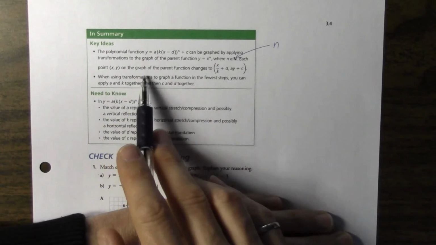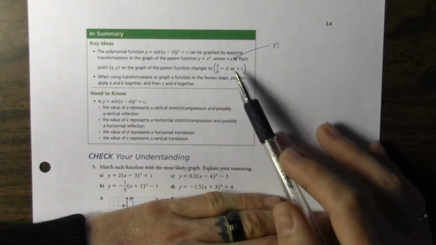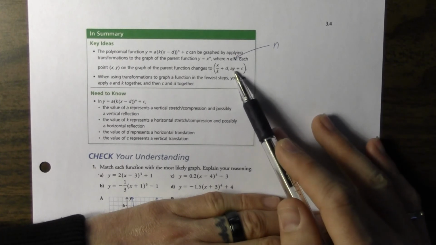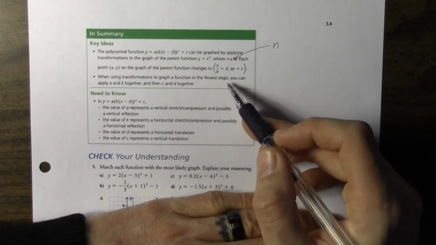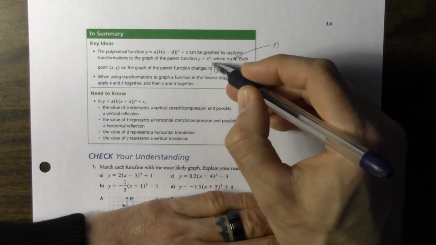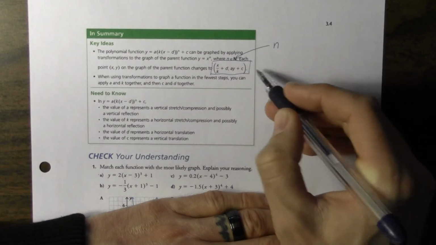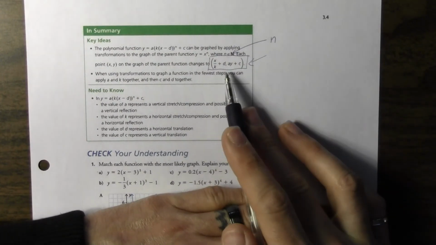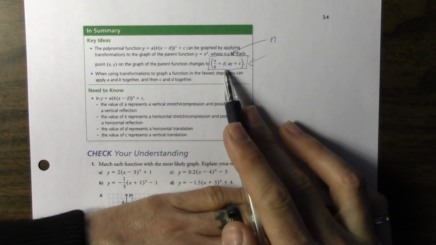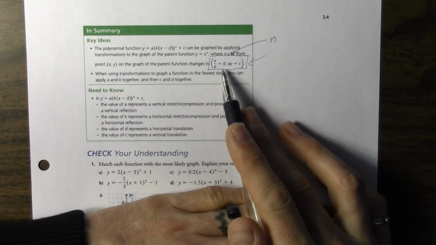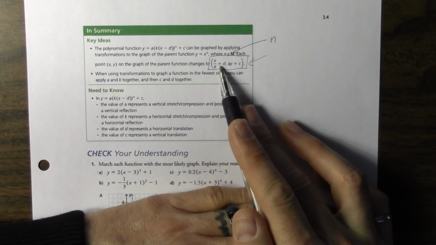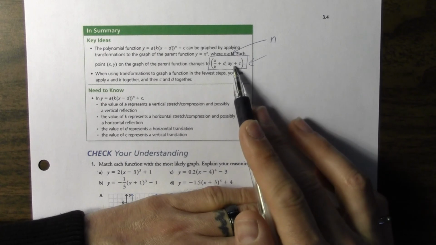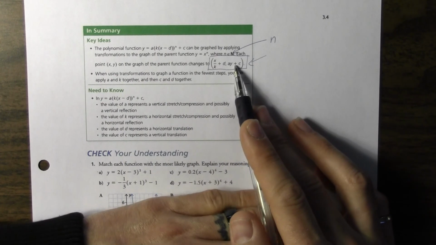And then it says each point on the graph of the parent function changes to x over k plus d, ay plus c. So this is good to have. Okay, rather than doing all those tables that the book has, if you just remember this, you can transform any point into the new point using that formula. All right? Any questions about what this means? You're just taking the x values, you're applying the compression or the stretch, as well as the horizontal translation, likewise for the y values.